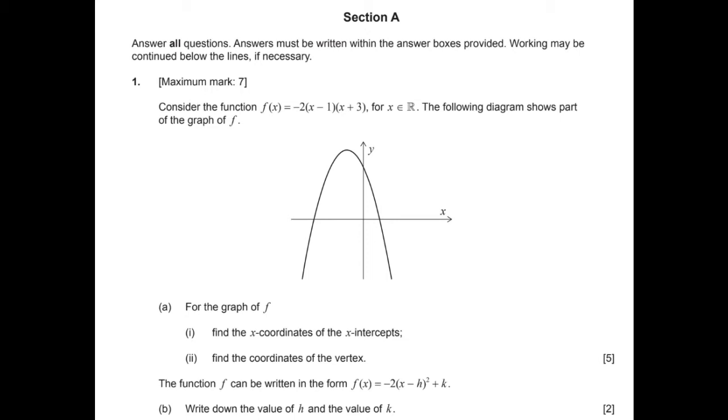And then for part B, we're going to look at the function in the completing the square form and find those values h and k. This is a good question concerning quadratics and analyzing them. And we're going to look at the function in three different forms, basically. The factorized, which is what they give us. We're going to look at the expanded form, or we're going to use that to get to the completing the square form. All right, so let's get started.